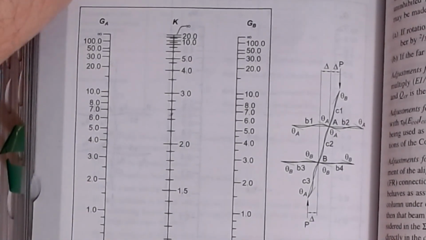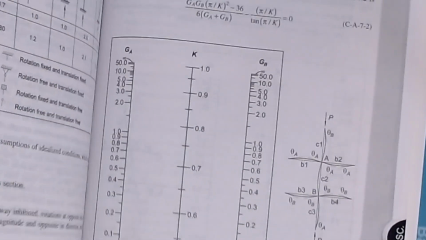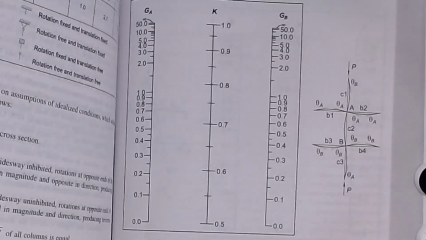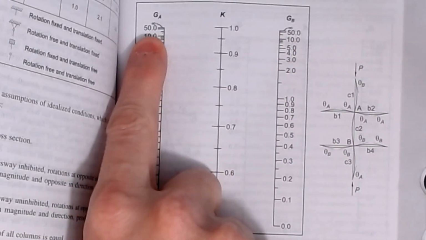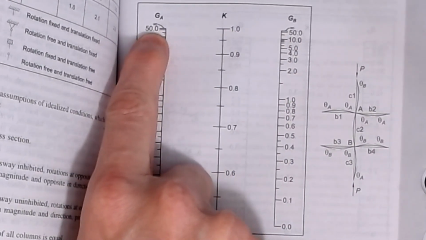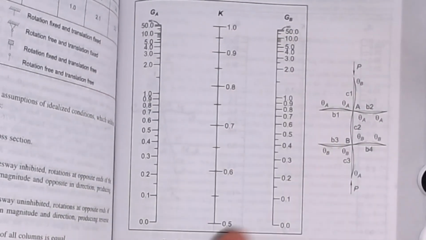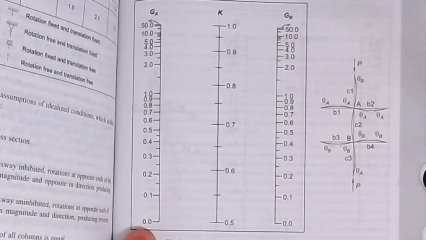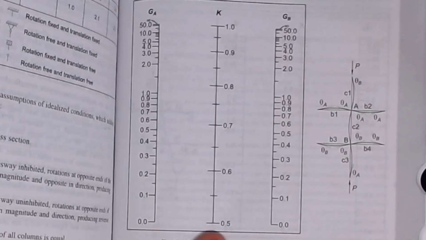If you notice on the page before, in this table, my K was somewhere between 1 and infinity. So this is my pin case, and you can see that means my relative stiffness is infinity. That's what happens when you're free to rotate at both ends, and it gives me 1.0. And if I'm fixed, meaning there is no relative stiffness because it's all being absorbed, then 0 and 0 gives me the half.